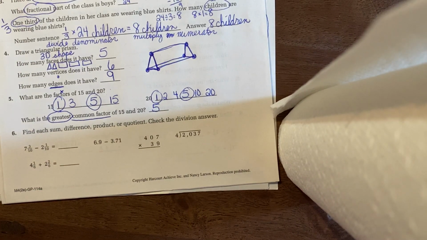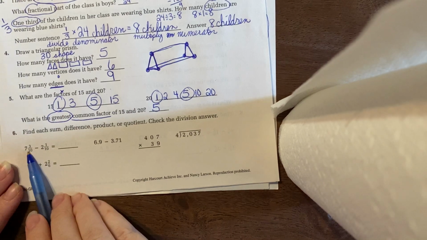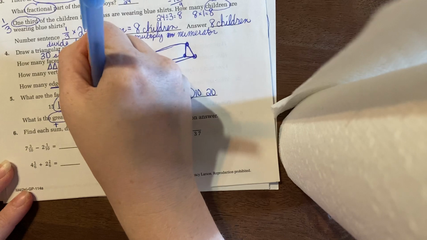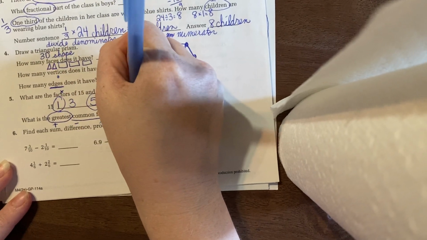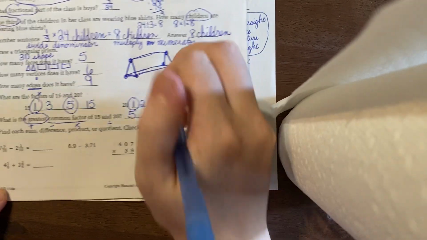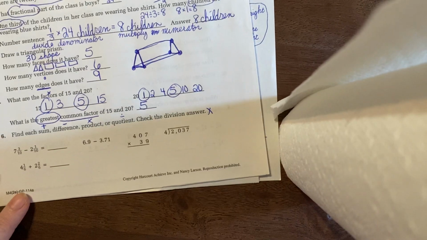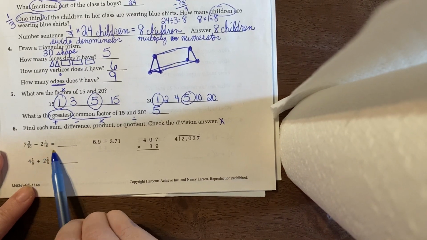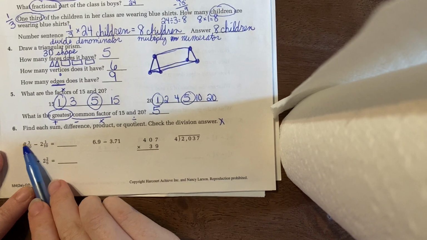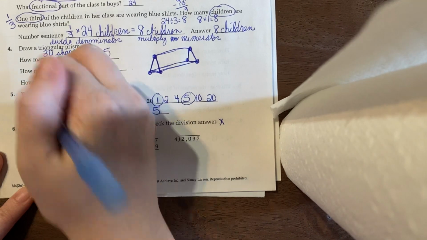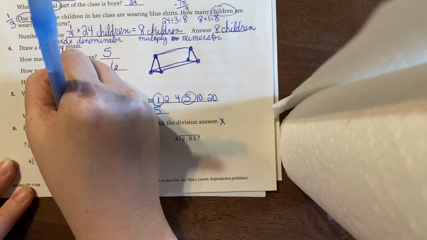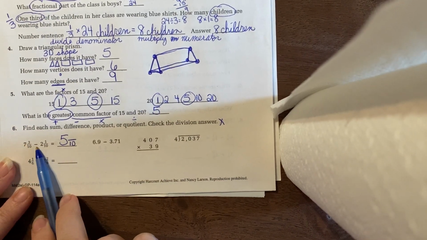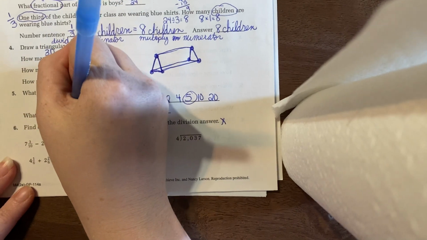Okay, let's look at number 6. Find each sum, which means add, difference, subtract, product, multiply, quotient, division. Check the division answer. We know that we check it with multiplication. I'm looking here, 7 and 3/10 minus 2 and 1/10. Start with my whole numbers. 7 minus 2 equals 5. My denominator of 10 stays the same. 3 minus 1 equals 2.